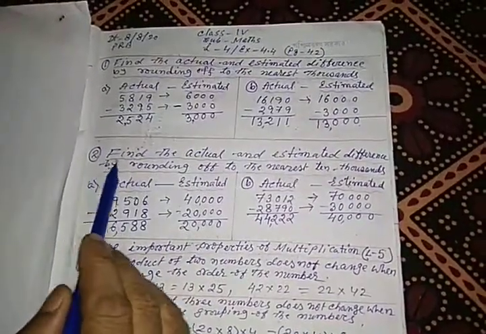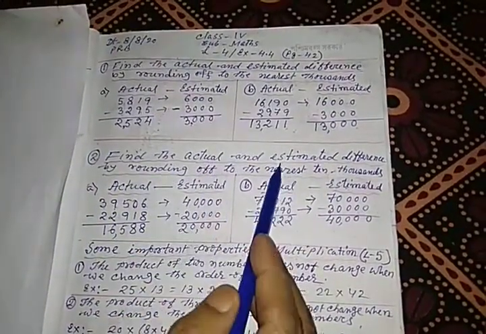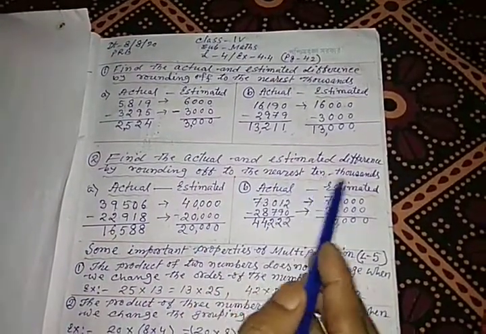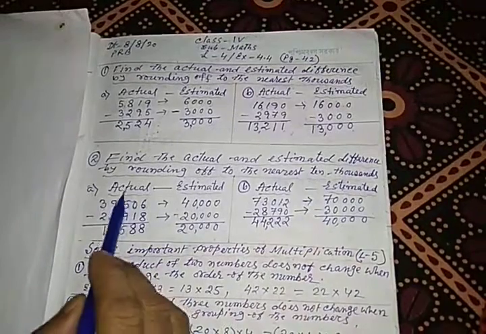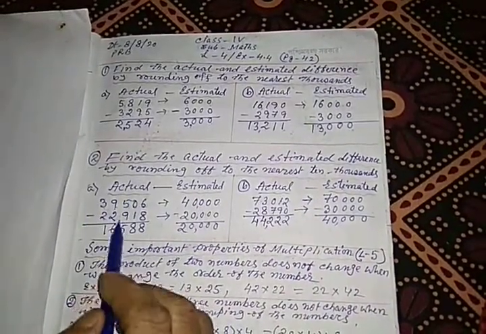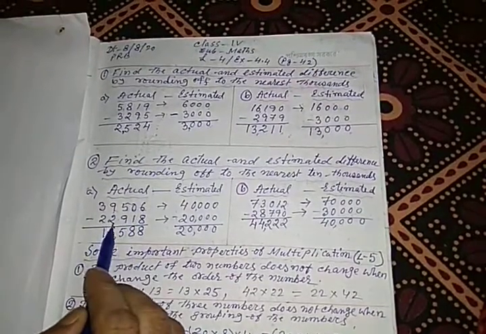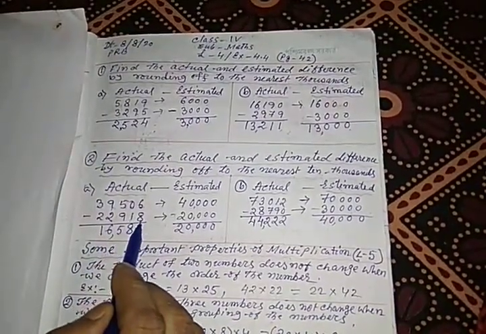Now in 2, we see: find the actual and estimated difference by rounding to the nearest 10,000 place. In the actual column in A, we see that two numbers are 39,506 and 22,918.